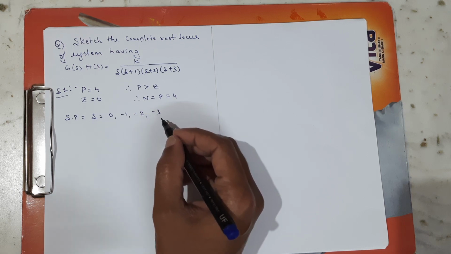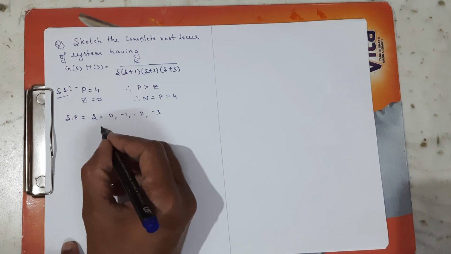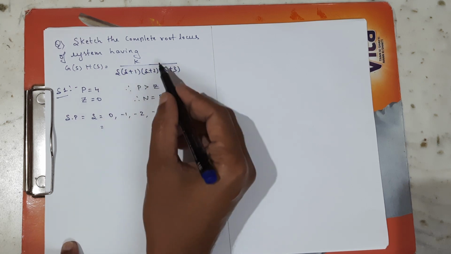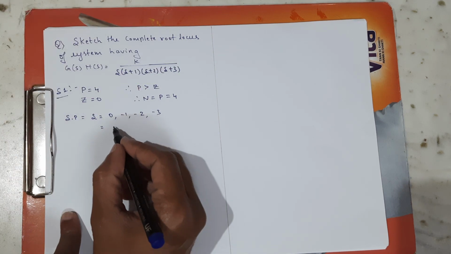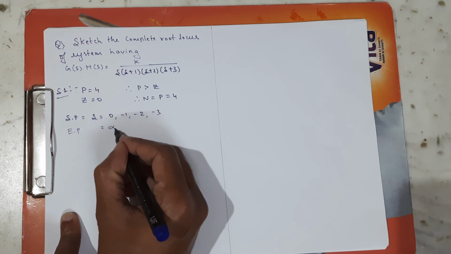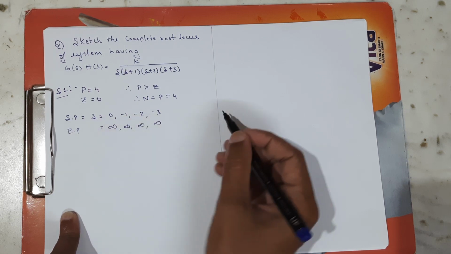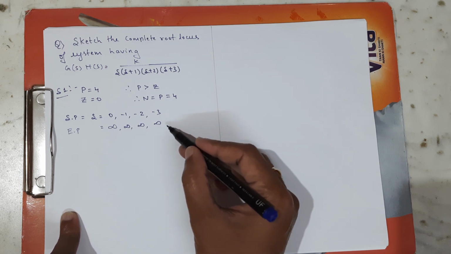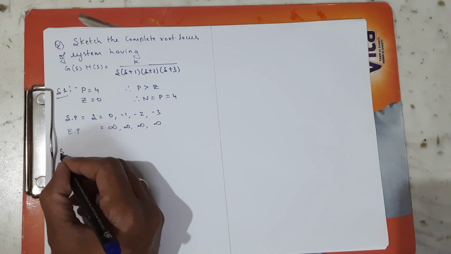Next, what are the roots of zeros? We don't have any. Therefore all the branches end at infinity, infinity, infinity, and infinity. These are the starting points and ending points of the branches. This is step number 1.